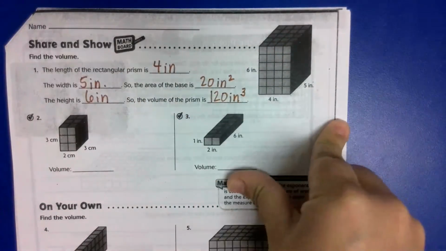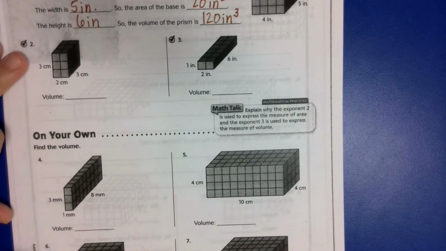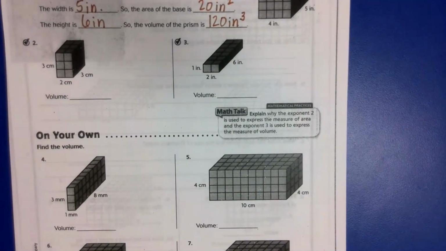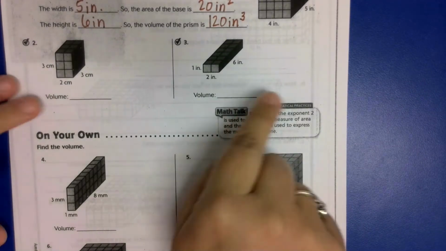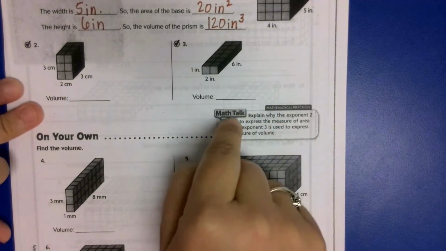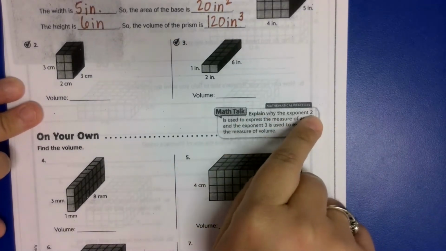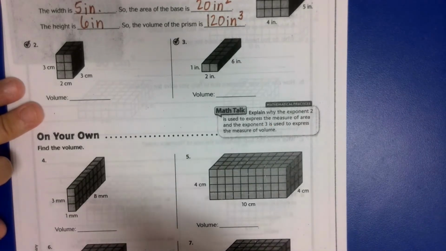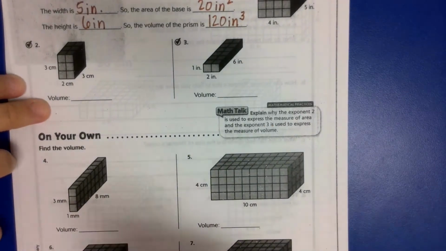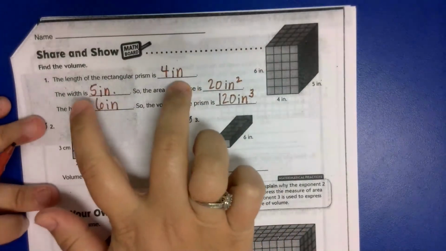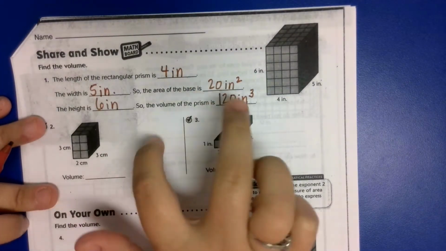inches cubed. And then to find the volume of each of these, we're just going to multiply those dimensions together and make sure that you put the correct exponent. And I am absolutely sure that if you have watched these videos and you've worked through with me, you could tell me why the exponent 2 is used to express area and why the exponent 3 is used to express volume. It's because with area we multiply 2 dimensions, with volume we multiply 3 dimensions.